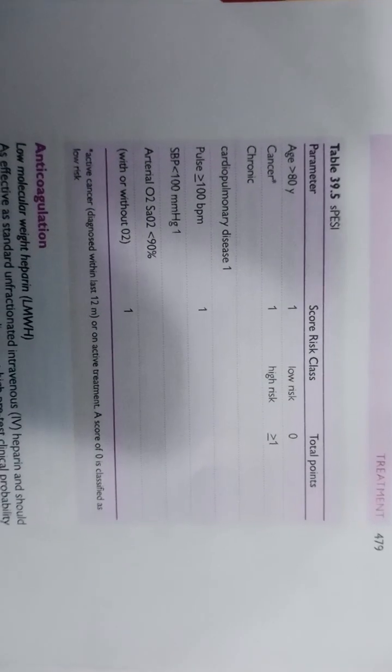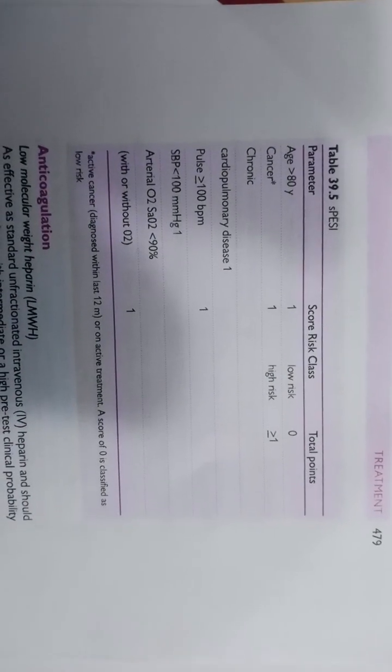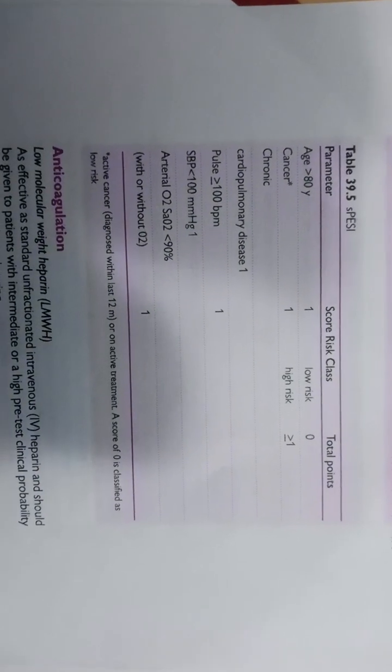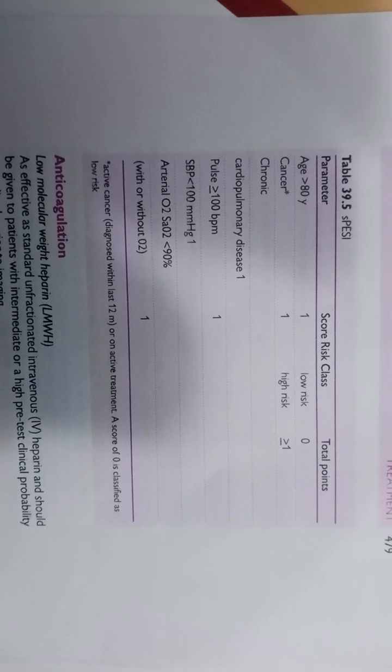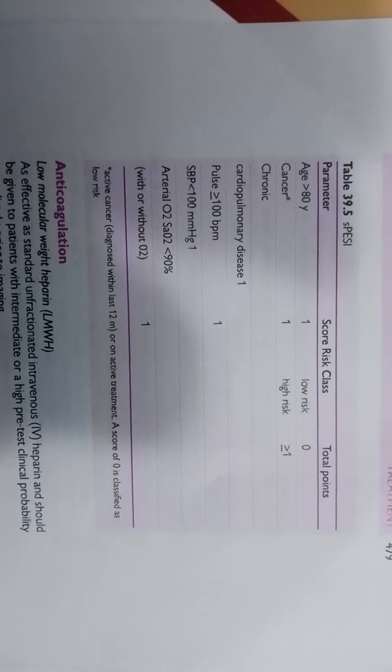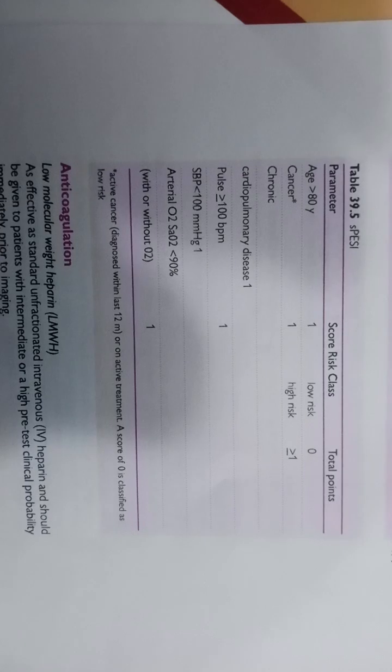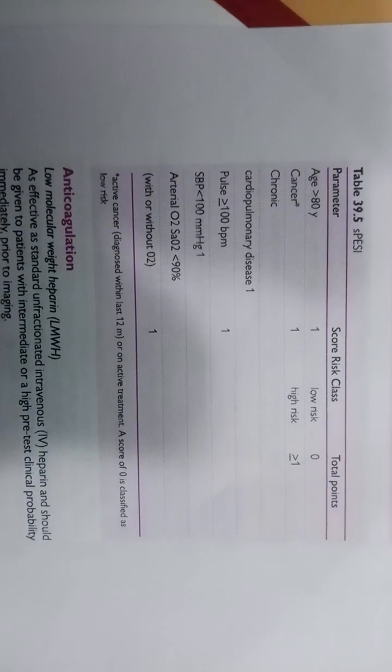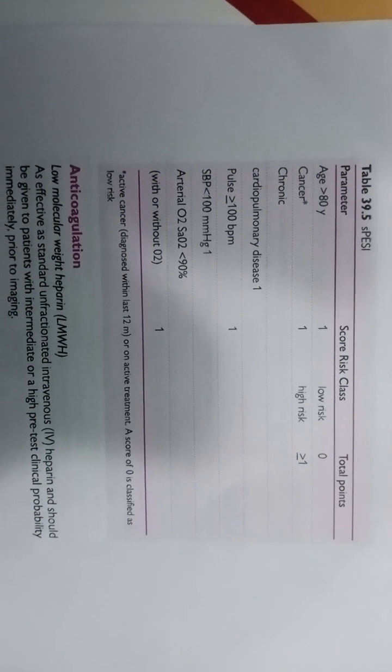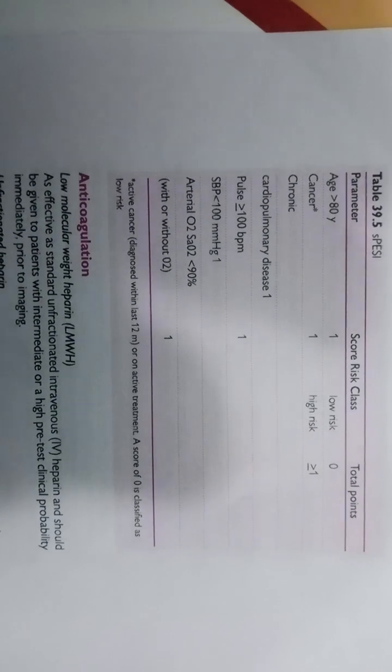The second table is for the simplified pulmonary embolism severity index. There are 3 columns, including the parameter, score, risk class, then the total points.